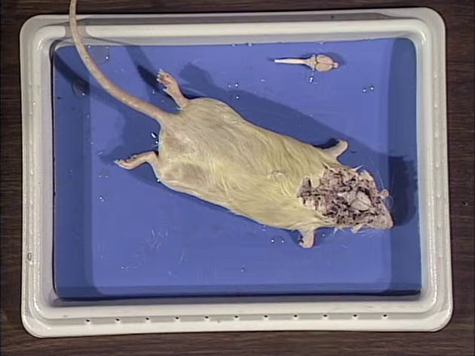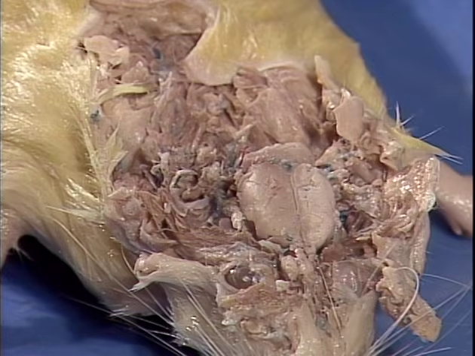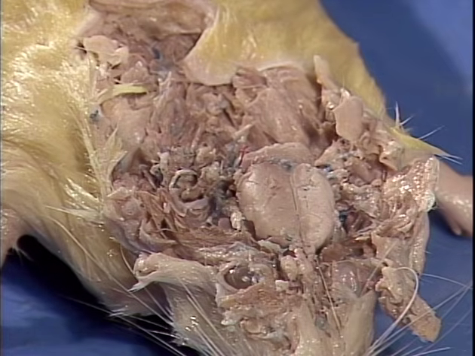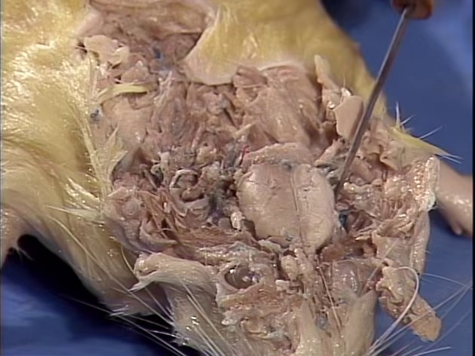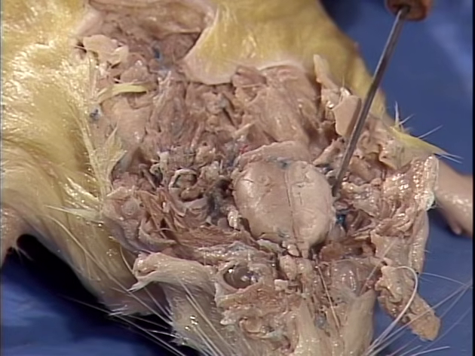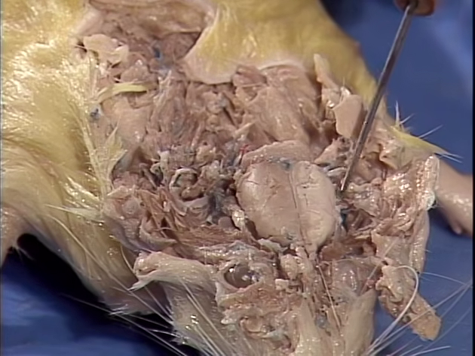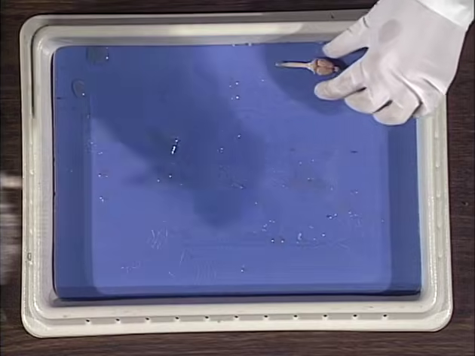The cranium must be opened to expose the brain. This requires a great deal of time and care. We will examine one that has already been opened. To really study the brain structures, we need to take this brain out of the cranial cavity and examine it. I have one here for us to look at.